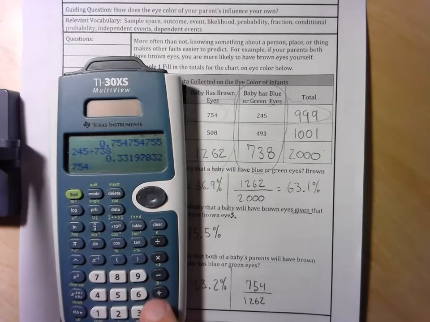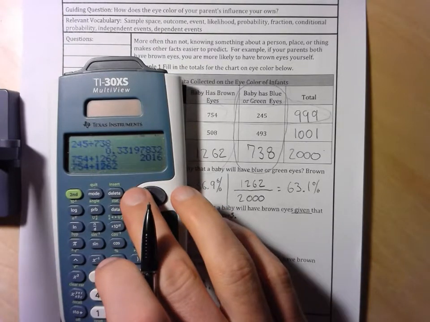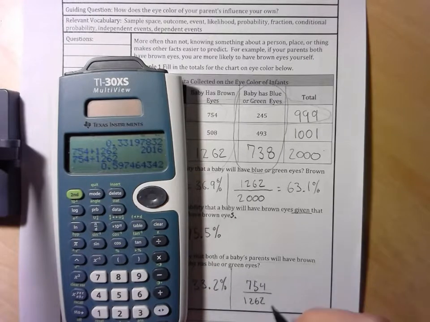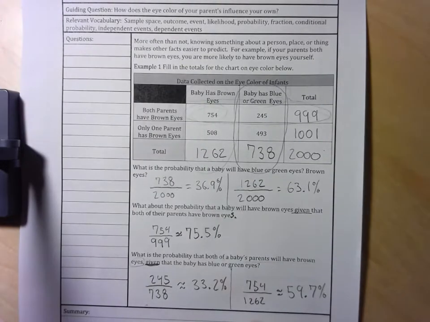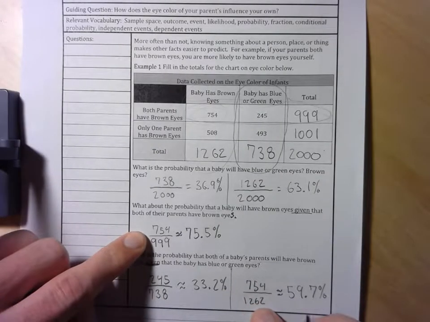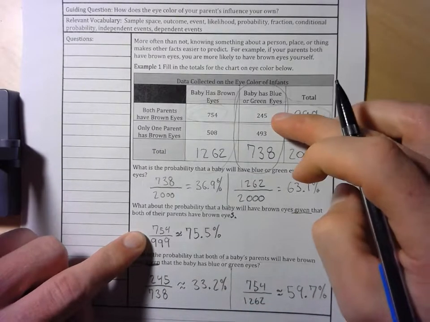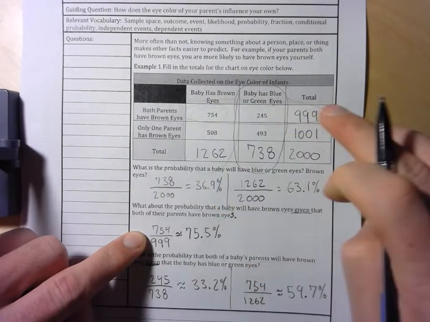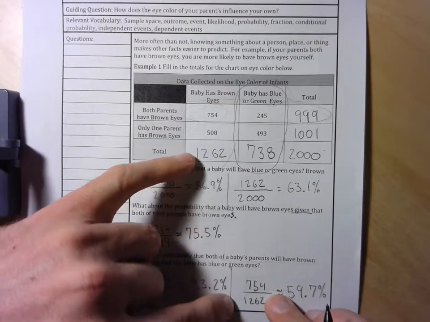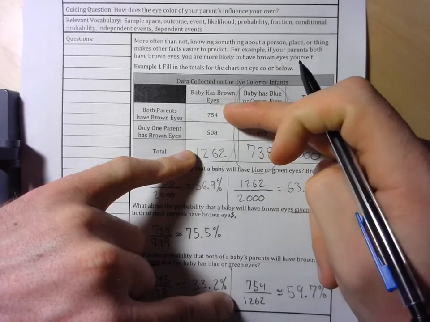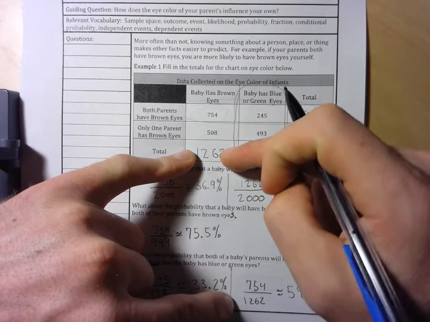So the data often sort of plays tricks on us. It's very common to get results that you do not expect. We've got 59.7%. So the probability that a baby had brown eyes, given that both the parents had brown eyes, is different than the probability that both the parents have brown eyes, given that the baby had brown eyes.